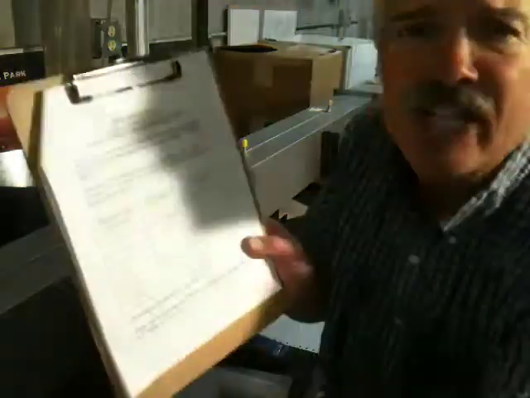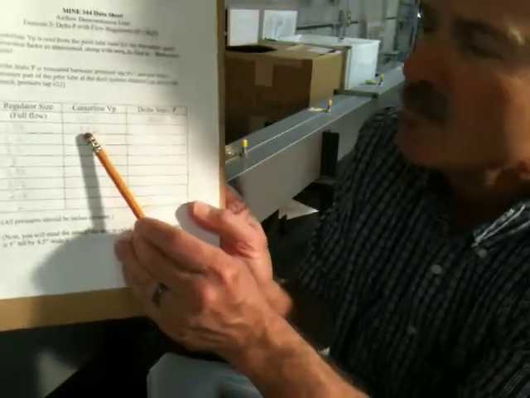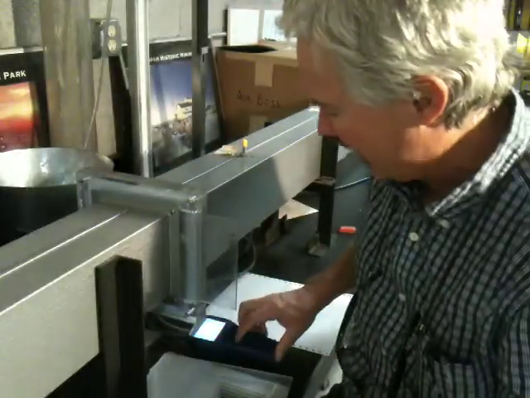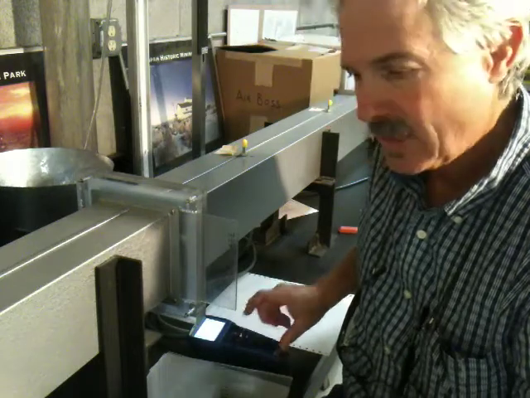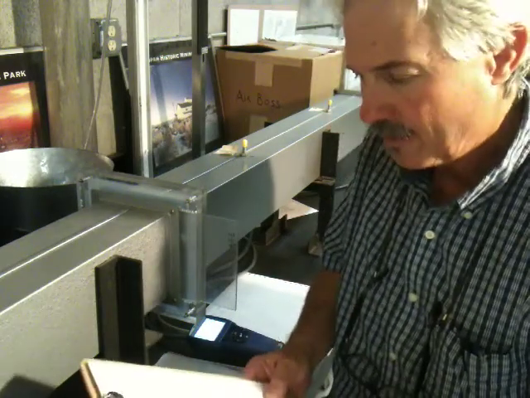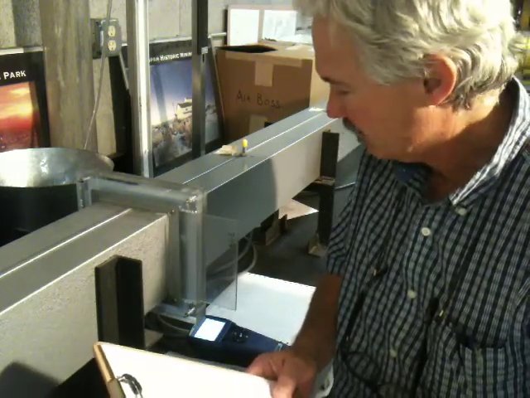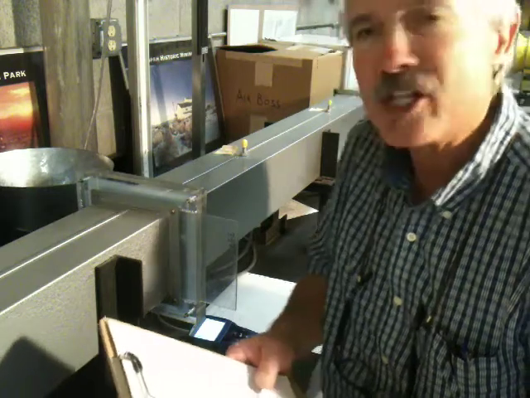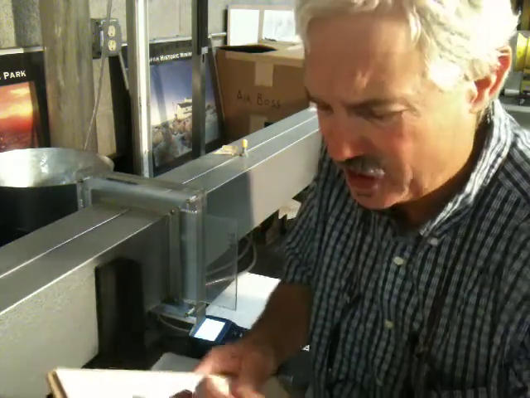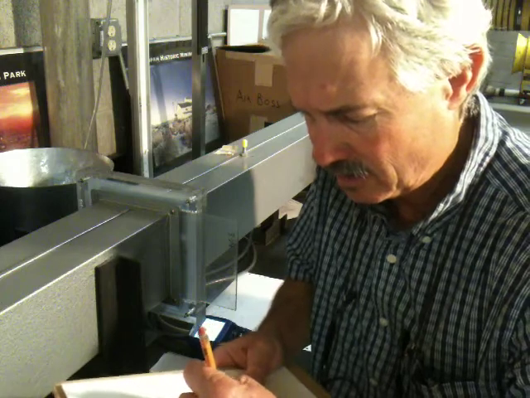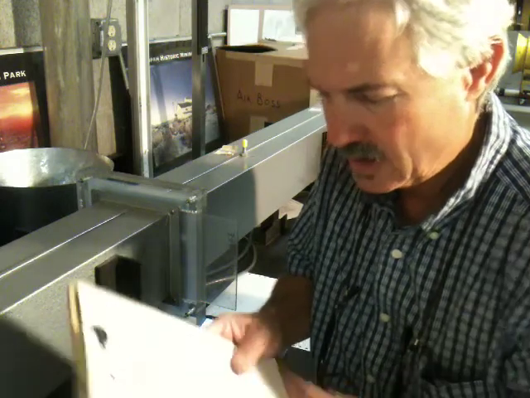So again, that's the centerline velocity pressure. And now delta static pressure. Take that reading. That is 1.456 inches of water pressure. Okay? So I filled those in.